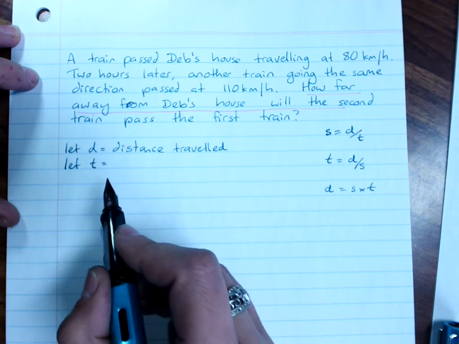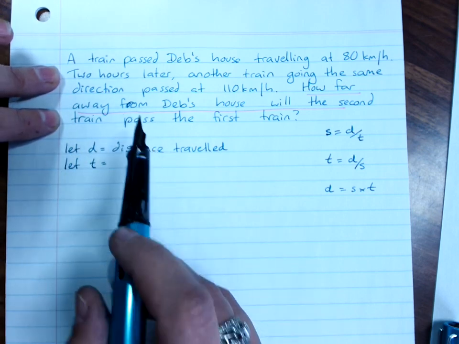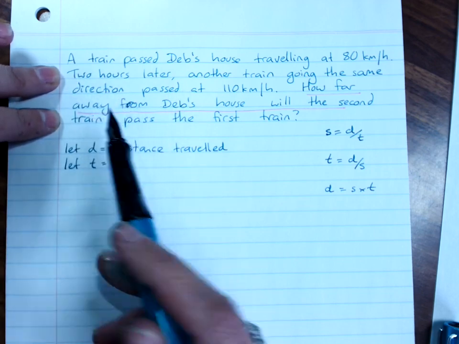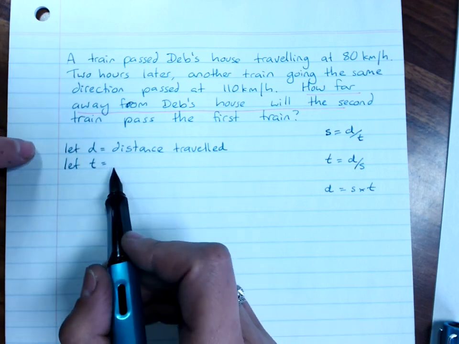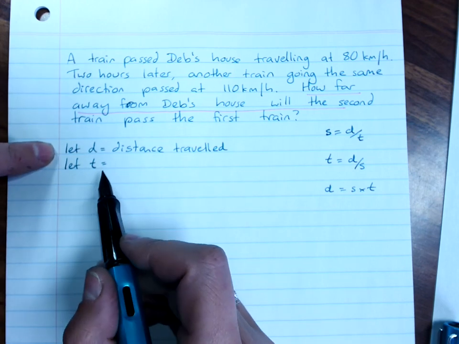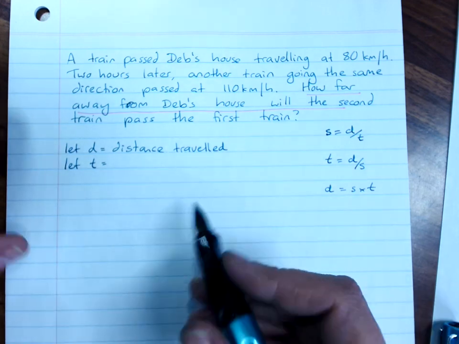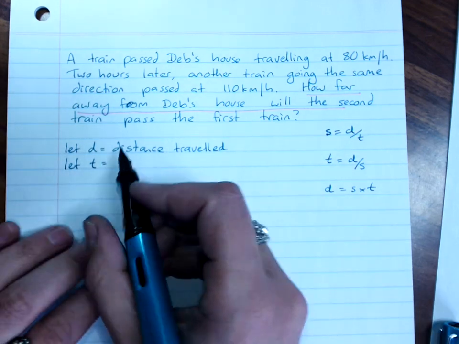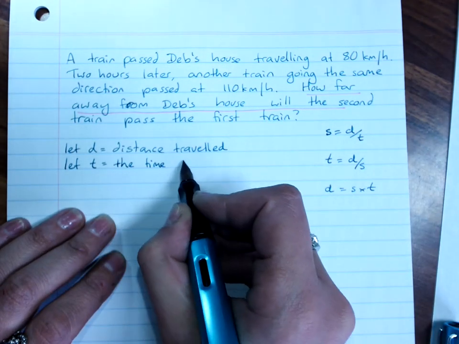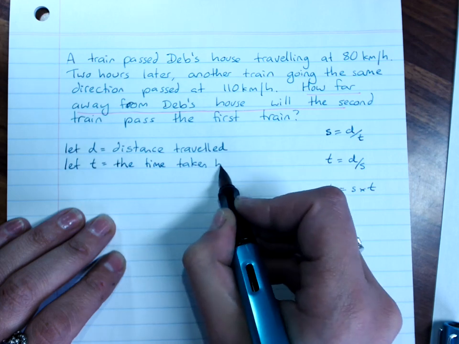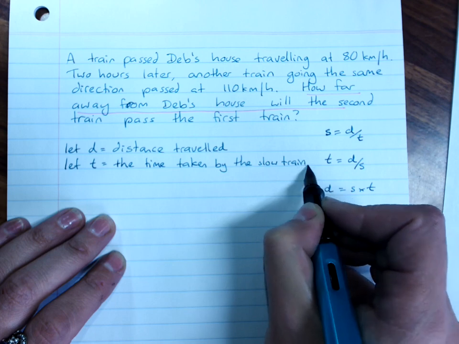And let T equal, now they travel different amounts of time, but you know the relationship between the time they took. The fast train took 2 hours less than the slow train. So you pretty much just have to state T is the time of the fast train or the slow train, whichever one you choose, and it doesn't matter because it will work out either way. I'm going to use the slow train.